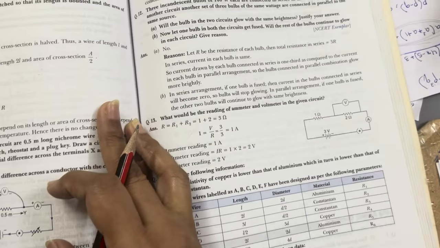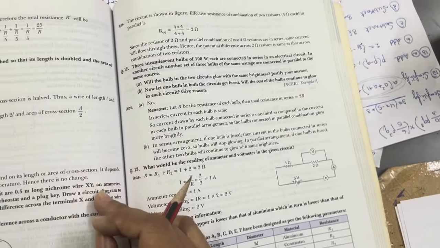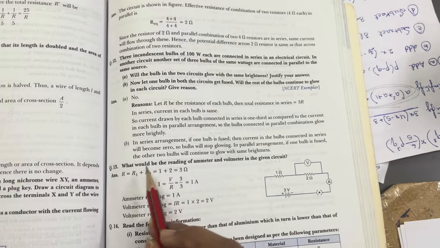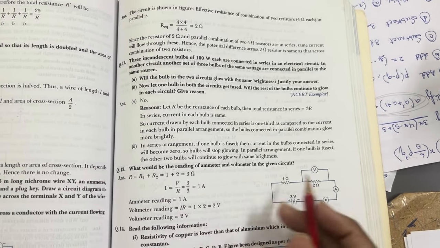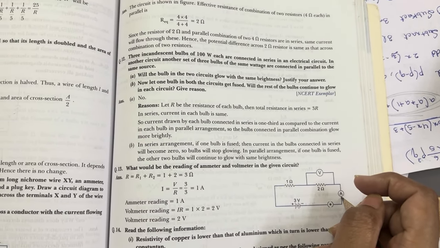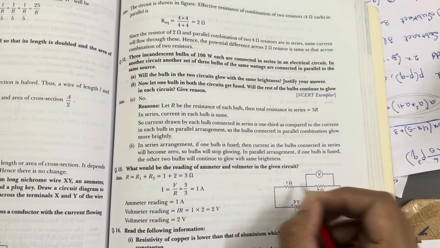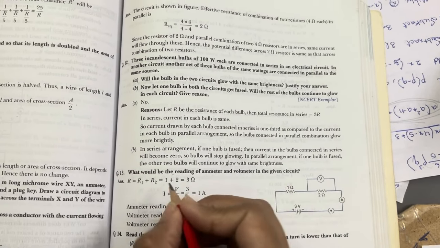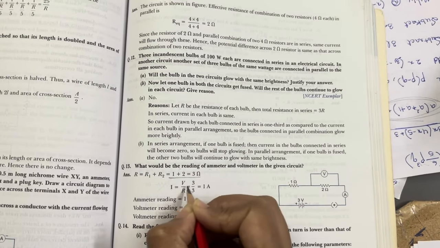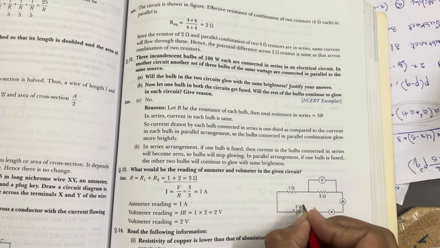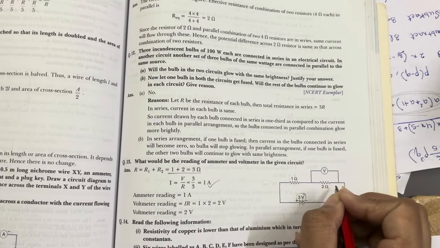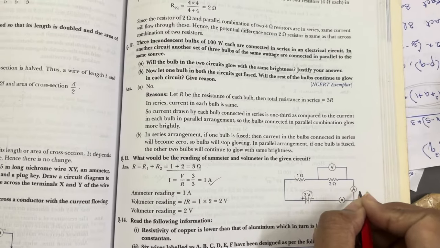Now after this, we have questions. What would be the reading of the ammeter and the voltmeter in the given circuit? First of all, we need to calculate the series resistance, right? So series resistance is 3 ohms, and then the current in the circuit will be, voltage is given, resistance we know, current in the circuit is 1 ampere. The complete circuit current will remain 1 ampere only because this is a series.